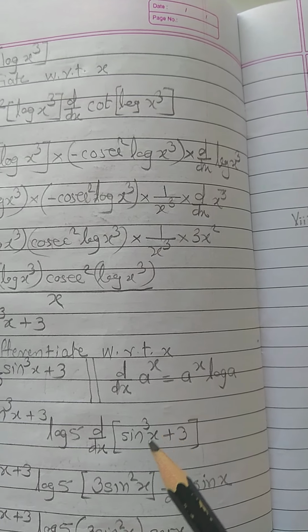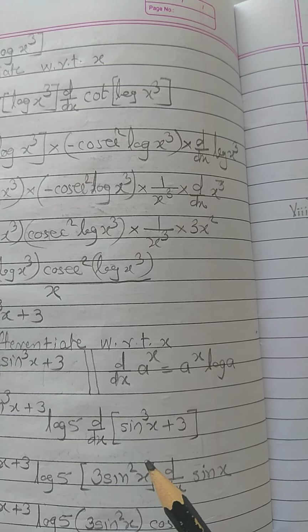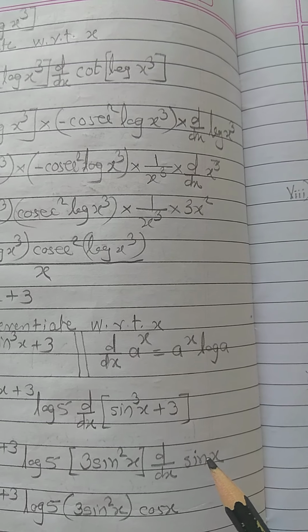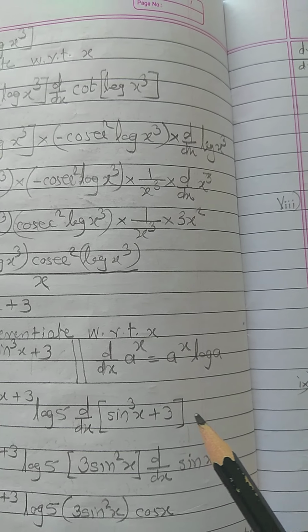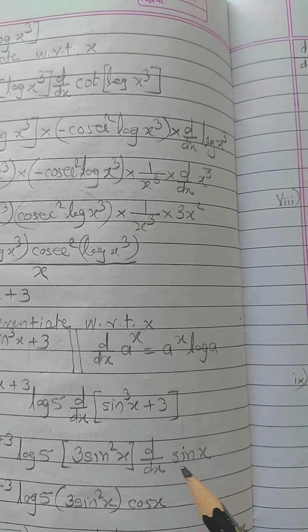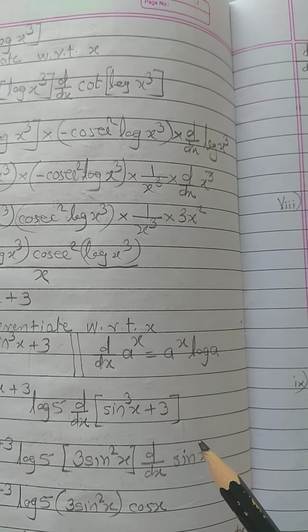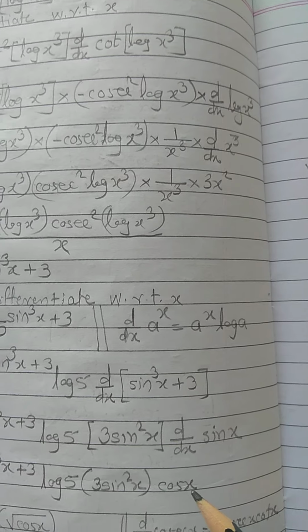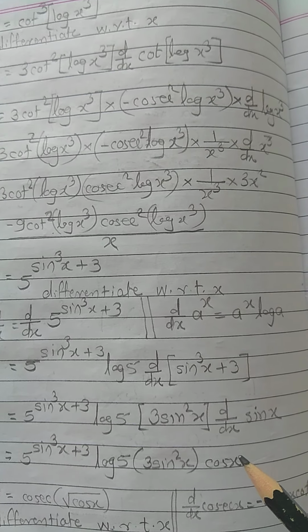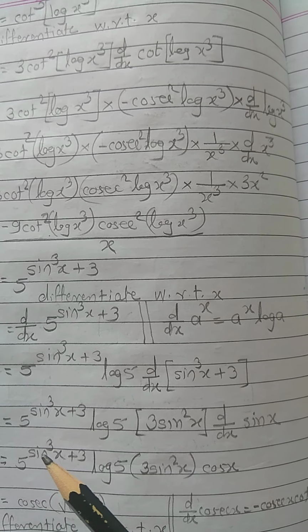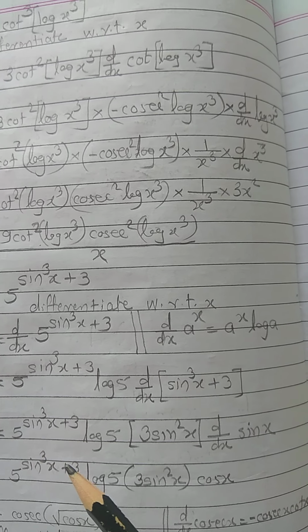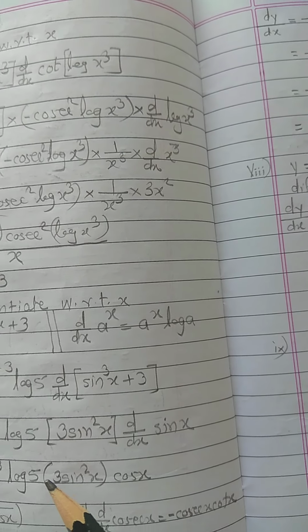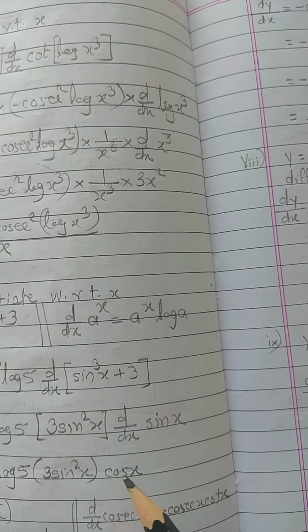Now derivative of sine cube is 3 sine square x, but now once again we have to take the derivative of sine of x, and derivative of 3 is constant. So what we have to do is derivative of sine of x, we have to take it as cos of x. We know that derivative of sine is cos. So final answer is 5 raised to sine cube of x plus 3 log of 5 into 3 sine square x cos of x.